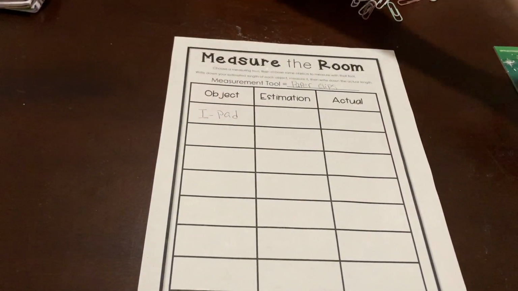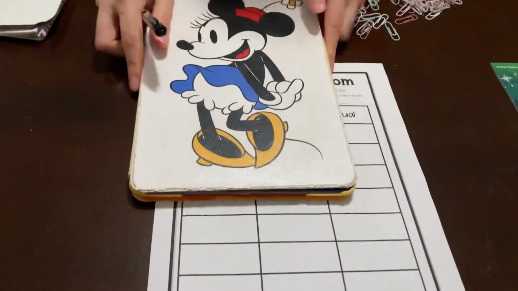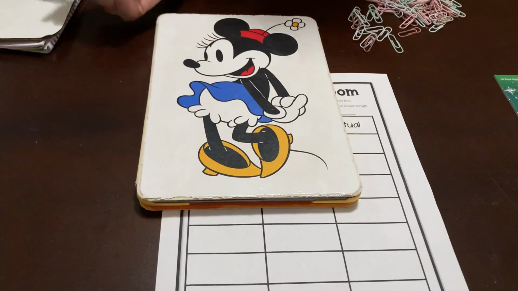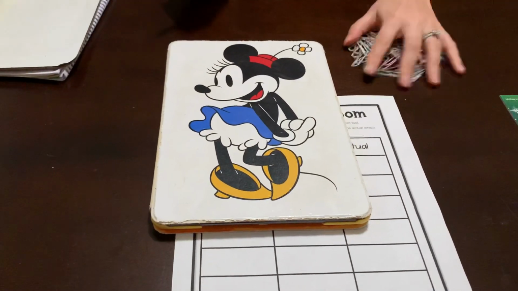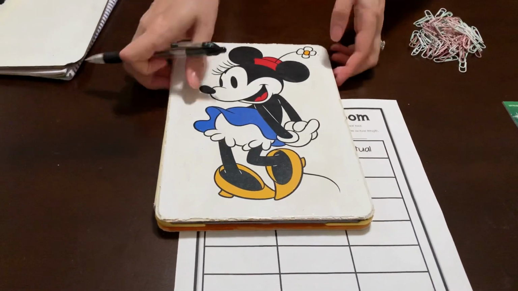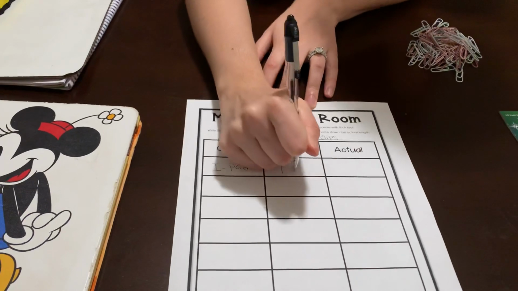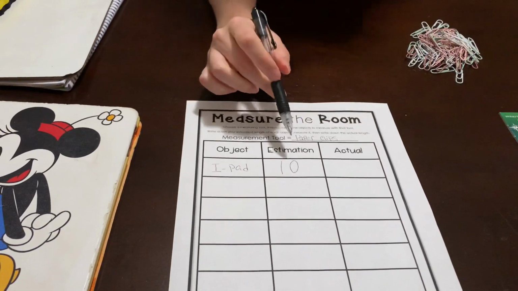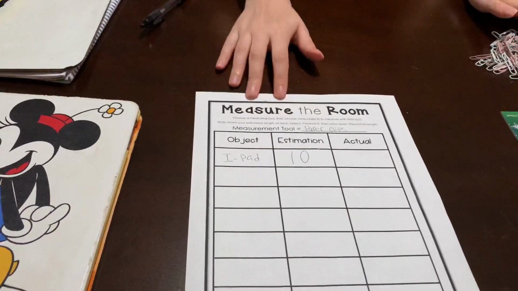Okay, and then I'm going to make a guess. So here is my iPad, and I think that it's going to take 10 paper clips to measure my iPad. So that's my guess. So I'm just going to write in my estimation what my guess is. I think it's going to take 10. I could be right, I could be wrong, doesn't matter, that's just what I think.